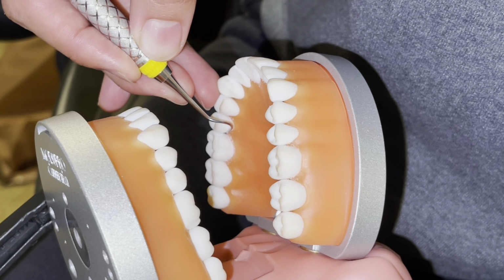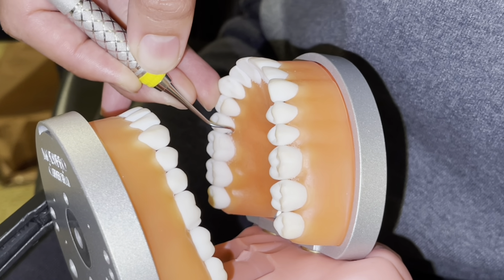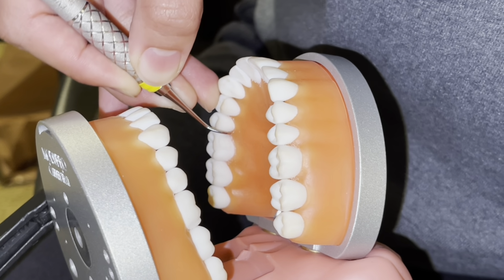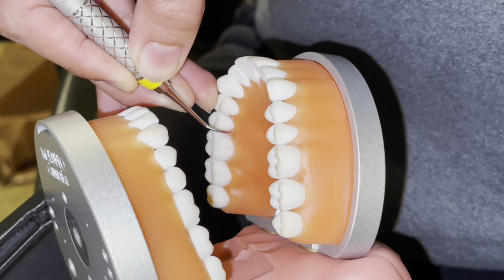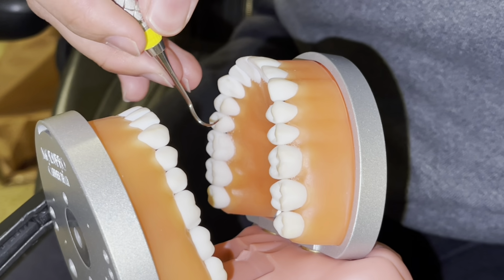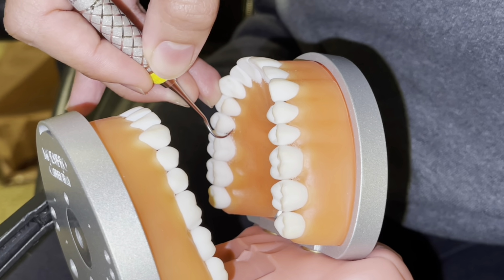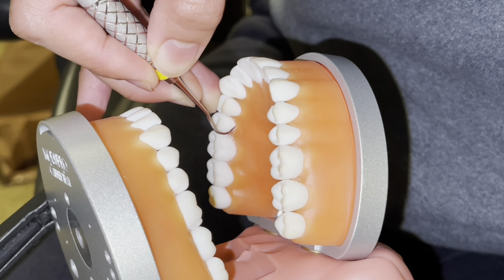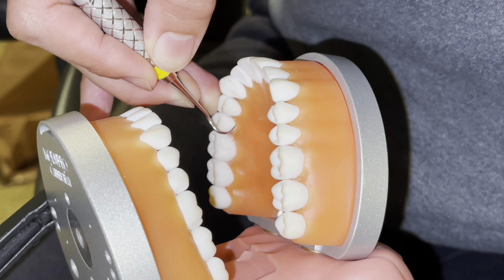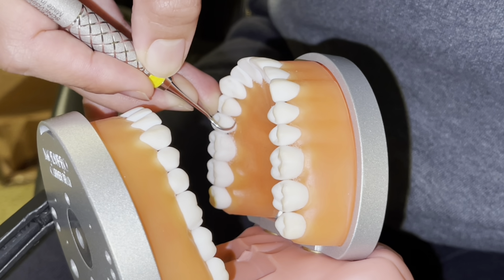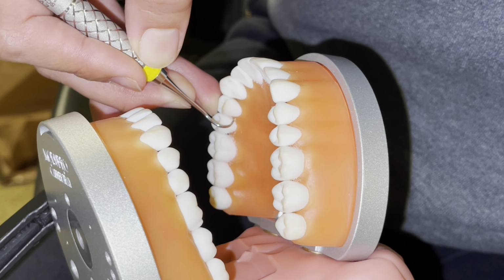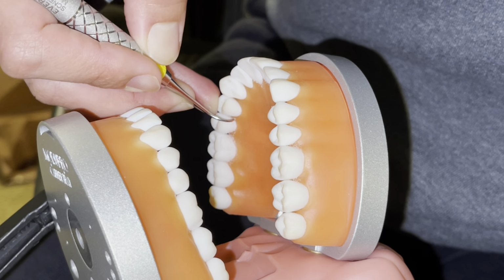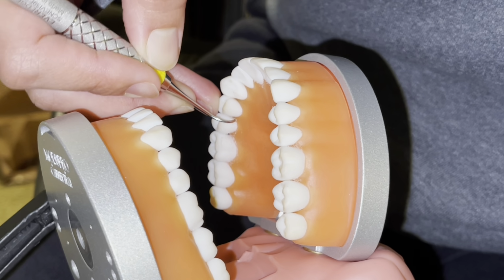Side to side, side to side. Interproximal, go up, down. Turn your instrument halfway and walk towards the mesial. And up, down, pivot, roll, side to side, down, pivot, roll. In the interproximal, go up, down.